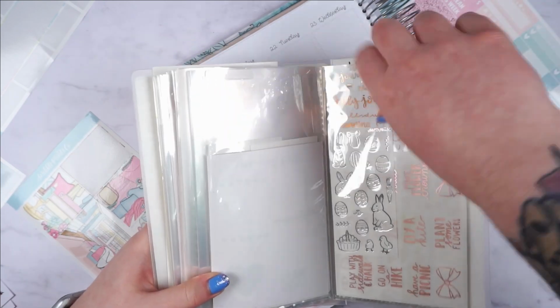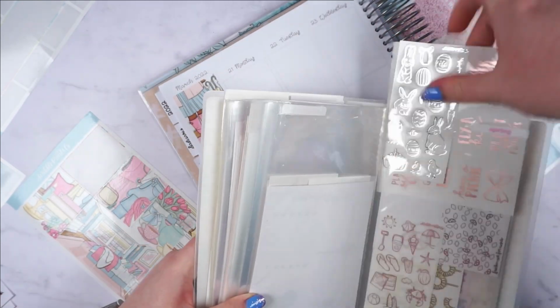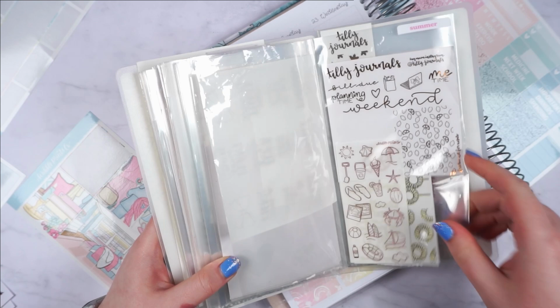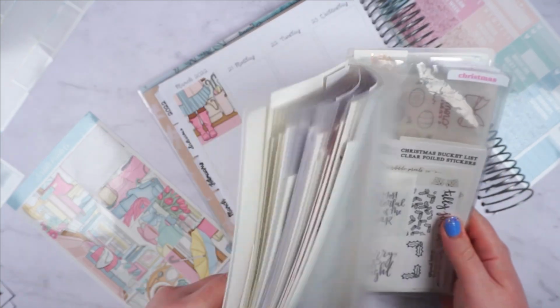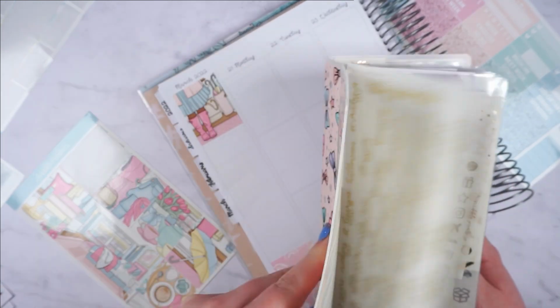So that worked out really well, and it's actually a perfect kit to use for the start of April because this is April Fool's Day week. So yeah, it could not have worked out any more perfectly.